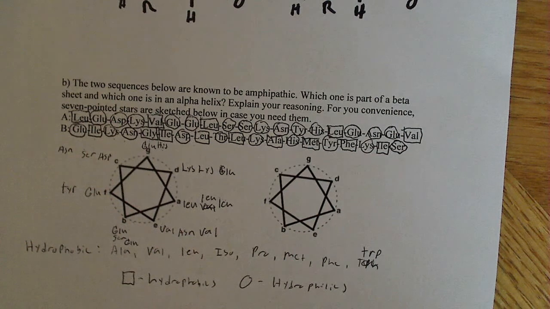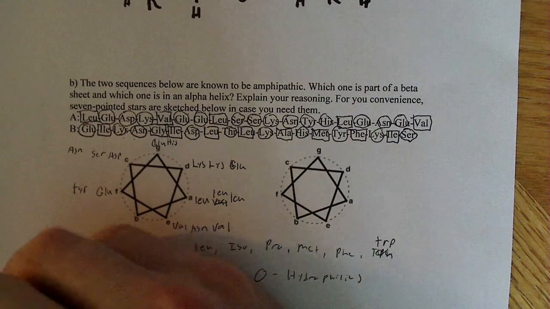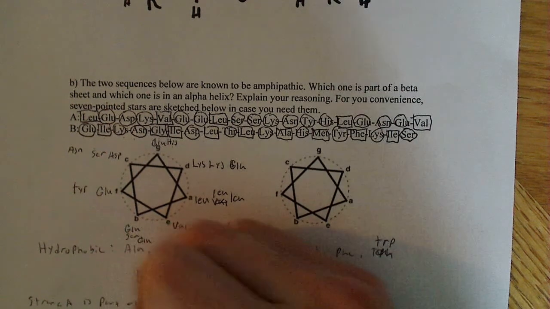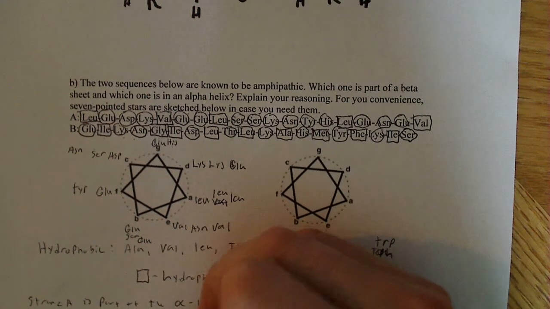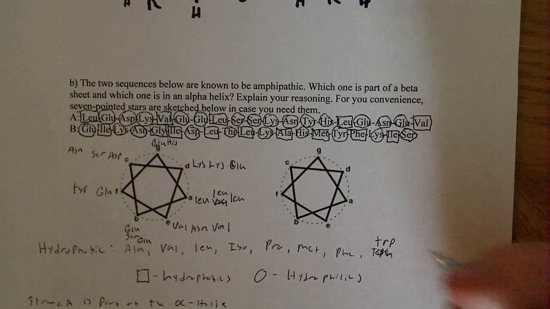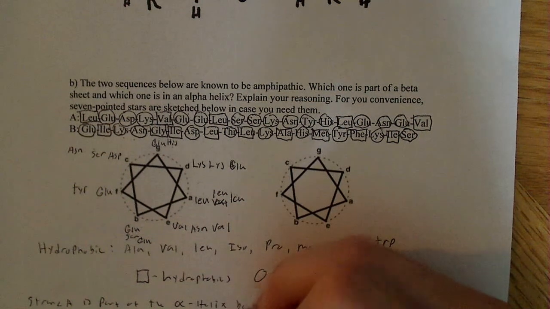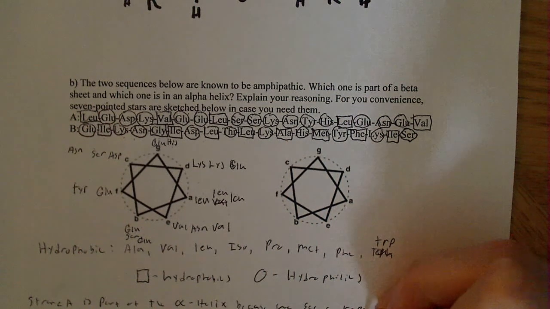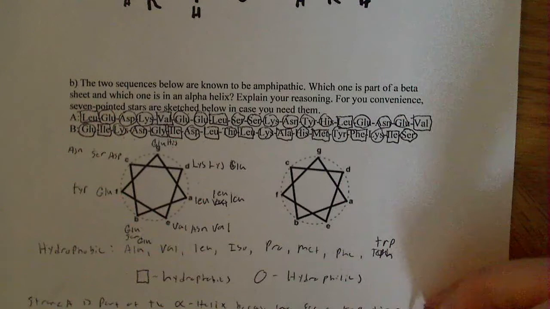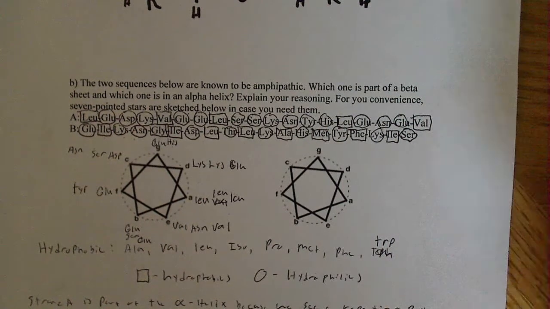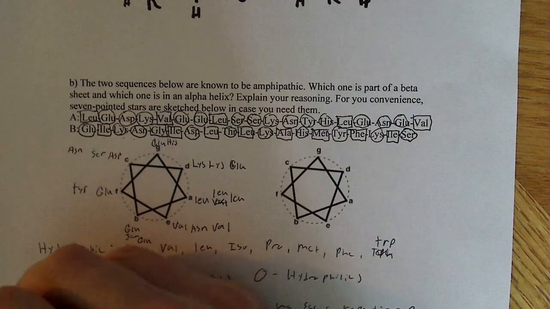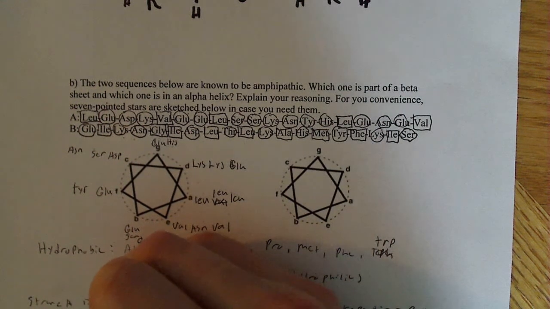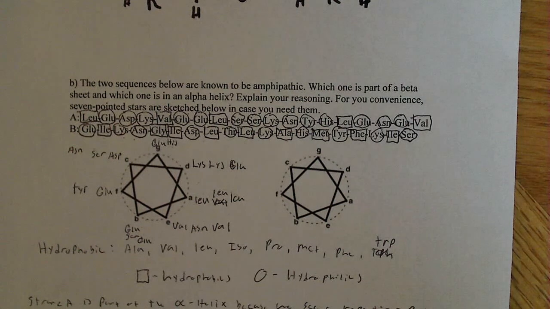So at this point I'd be able to say that strand A is part of the alpha helix, because we see a repeating pattern every 3 or 4 residues.